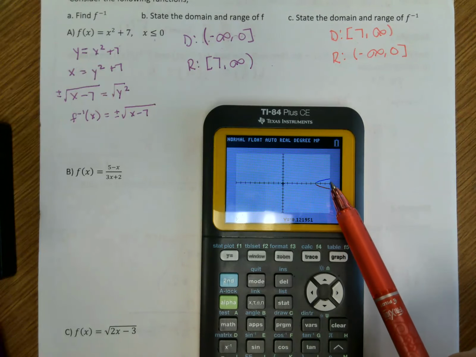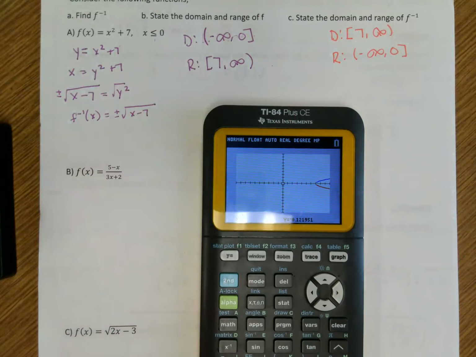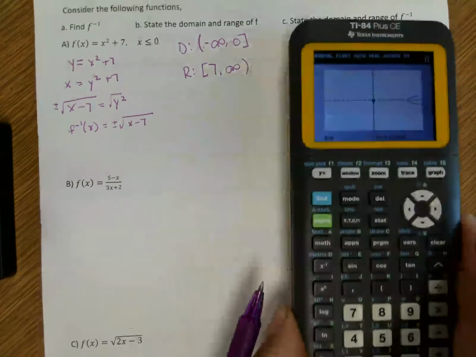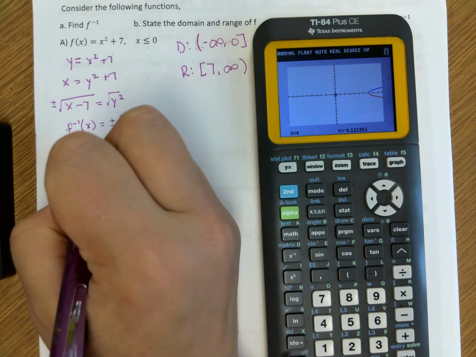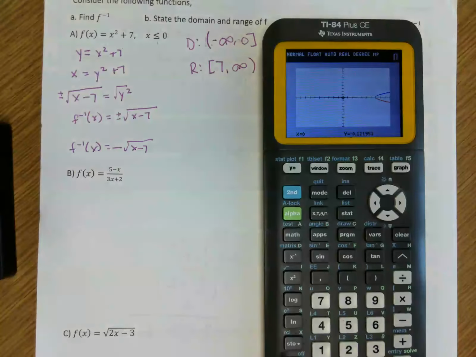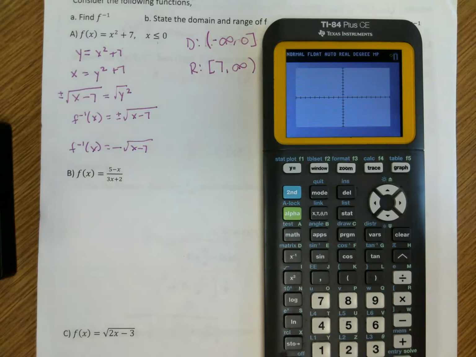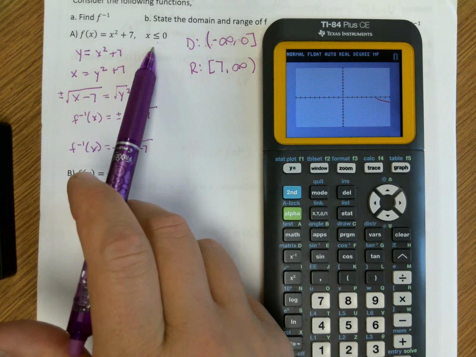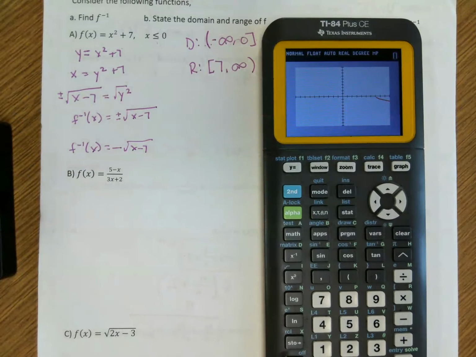So this top equation right here, that was our plus, is actually not included in our domain. When I write my inverse, because of this less than, my inverse is actually only the negative side of the root, only this red side. So this right here is my inverse. If I were to plug this in, and only pick the numbers on the left-hand side of 0, it would only be that one curve.